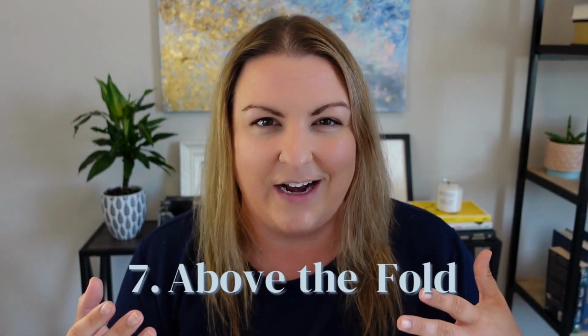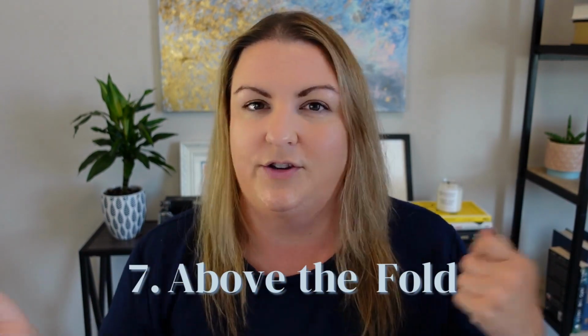All right, our last term for today is above the fold. This is actually kind of an outdated term. It refers back to when we used to have physical newspapers. I actually used to work for a newspaper, and I was a copy editor for a city paper when I was in college. That was my internship, and my job at the end of the night was to go down to the printing room.